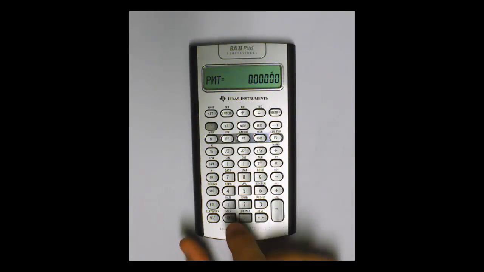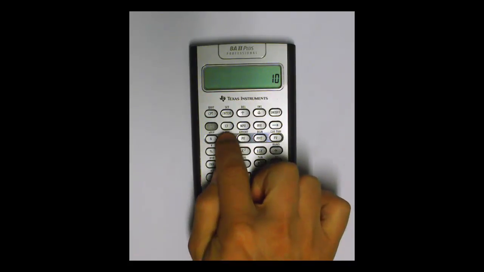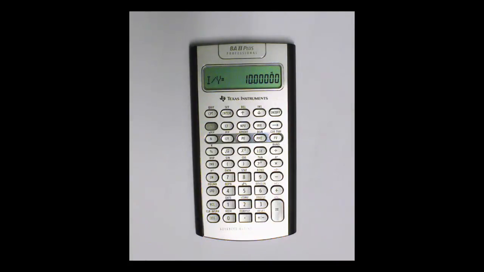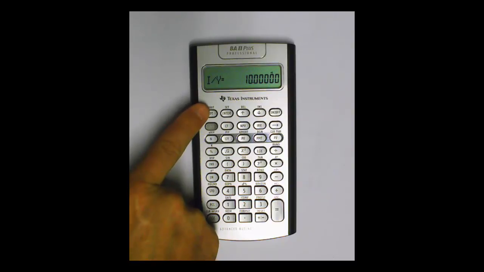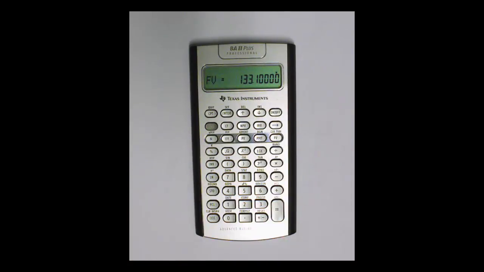Now we need to insert the interest rate. 10% will be I/Y, the interest rate. And then we ask the calculator to compute the future value. So you click on CPT, compute future value, and the answer is $133.10. Please notice that this is a positive cash flow after we invest $100. So first you invest and then you receive.